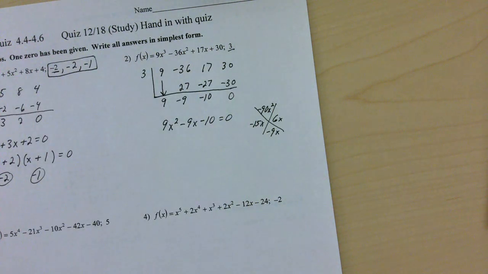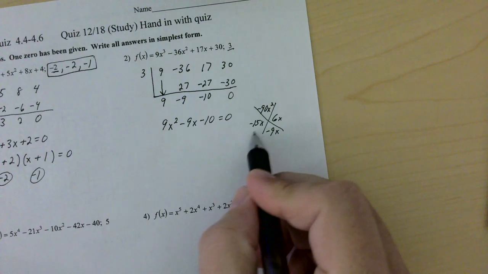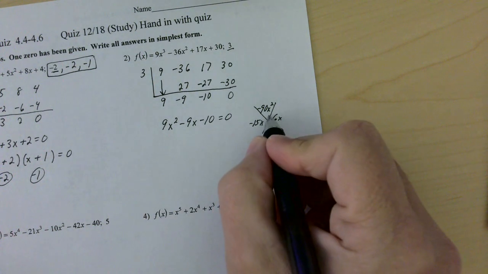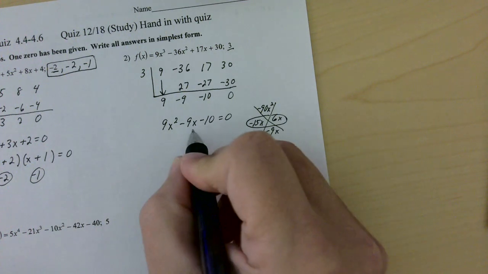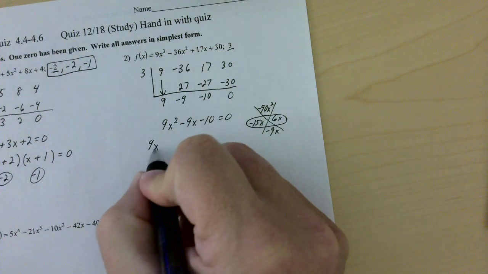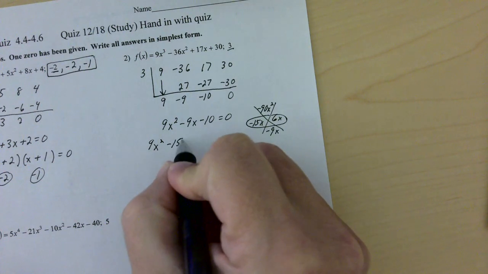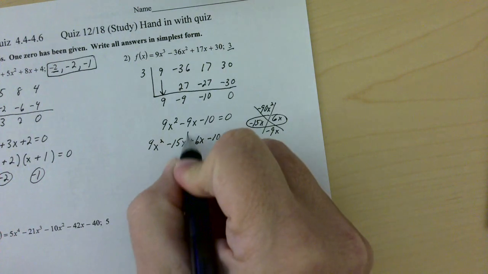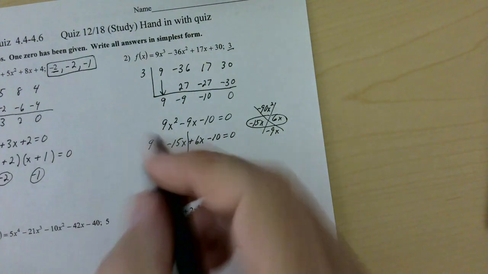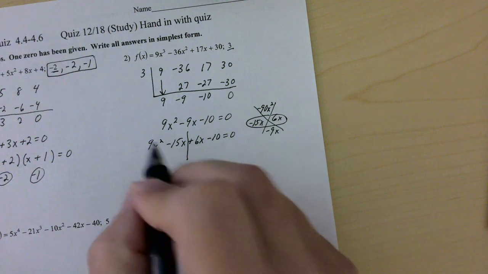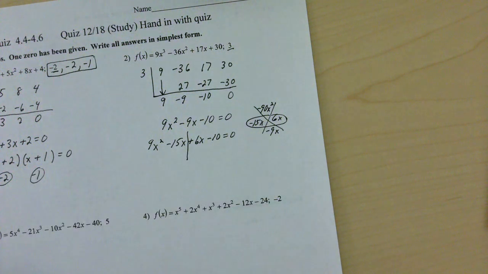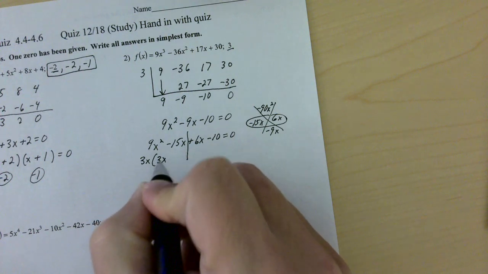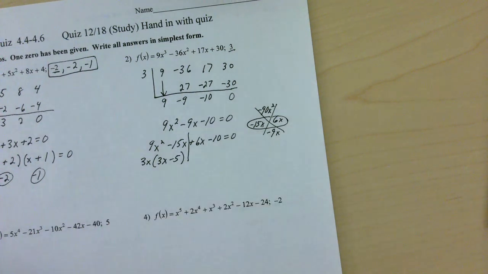Since it's negative, I need one negative and one positive, and this is the combination that will agree with the middle term. So I'm going to simply take this and replace my middle term. We have 9x squared minus 15x plus 6x minus 10, and I split this down the middle. On the left, the largest number that fits into both 9 and 15 is a 3, and you have an x in common, so your GCF is 3x. That will leave 3x minus 5 inside.